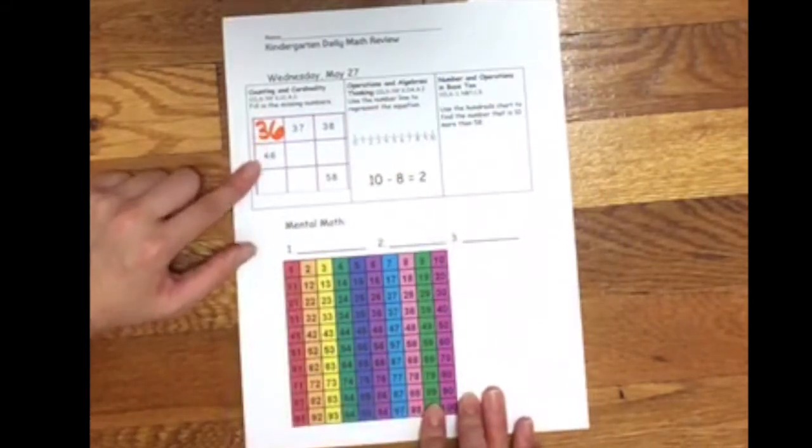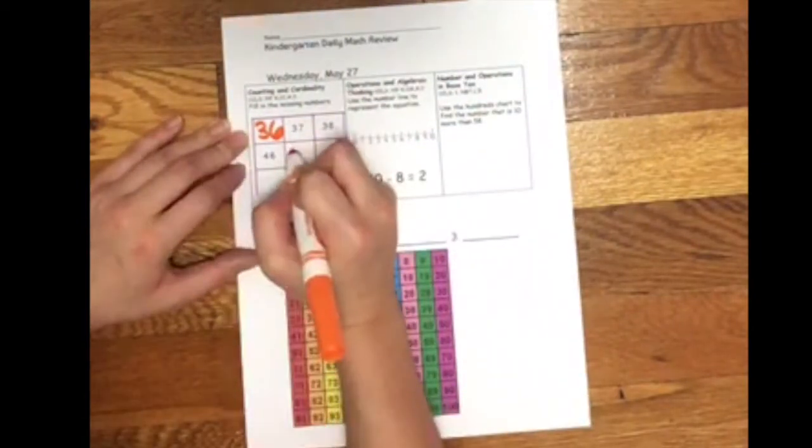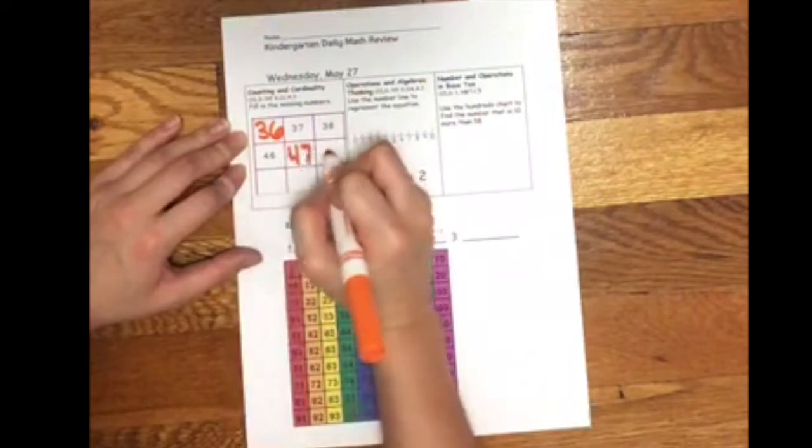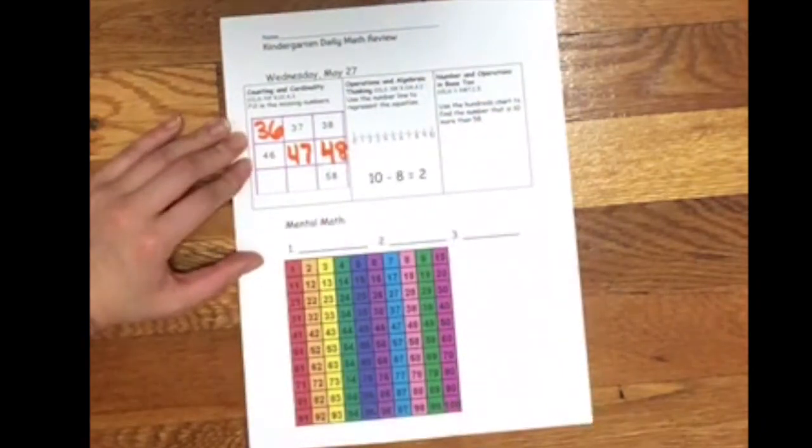From 36, we move down one, that's 46. And after 46 comes 47 and then 48. Just like that.